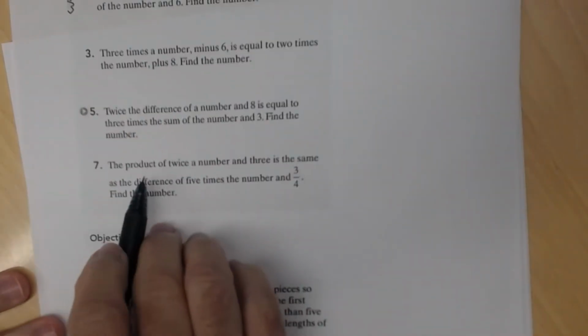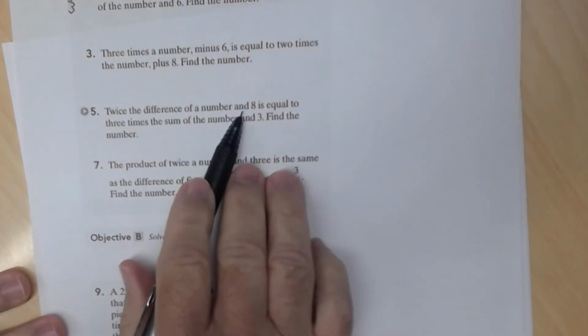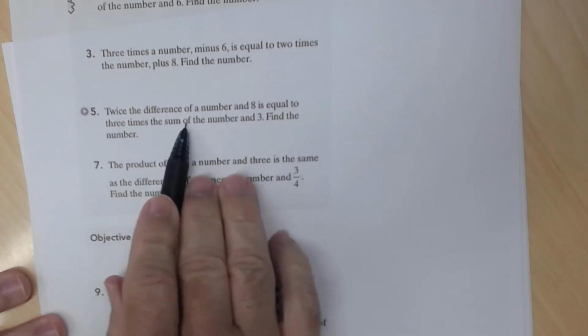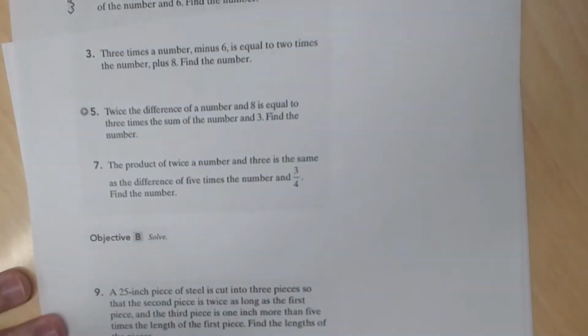Okay, so this would be number 5. Number 5 says: twice the difference of a number and 8 is equal to 3 times the sum of a number and 3, and you want to find the number.